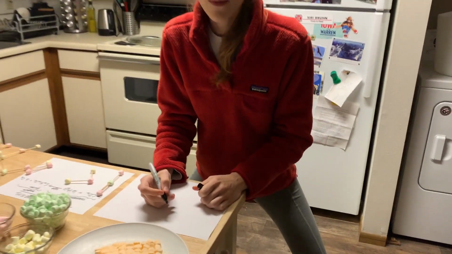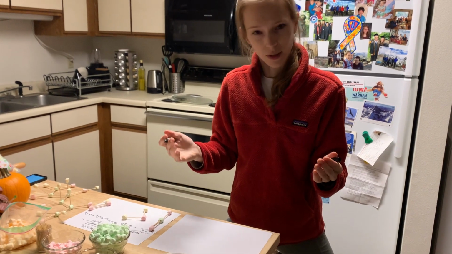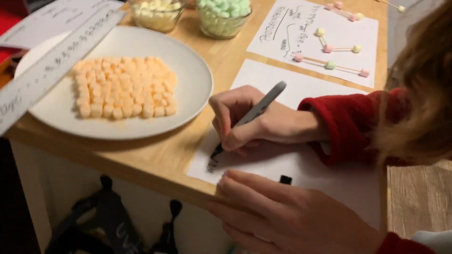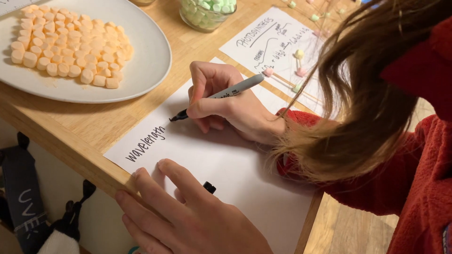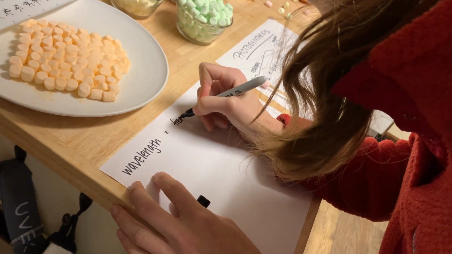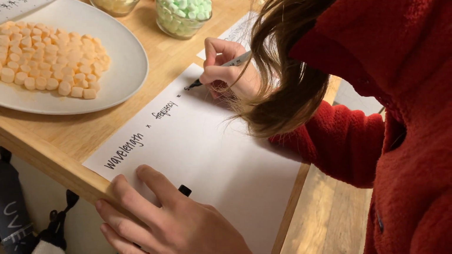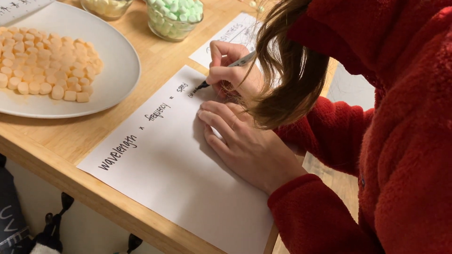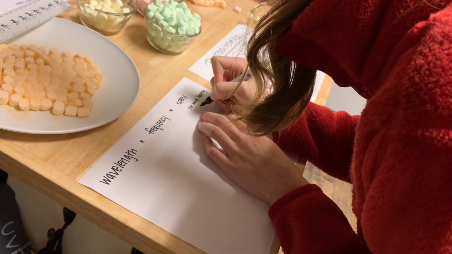So here's the equation I need today, okay? What we're gonna figure out is the speed of the waves that are heating my food. So there's an equation I need, and that equation is wavelength times frequency, and that's going to give me the speed of the waves heating my food.